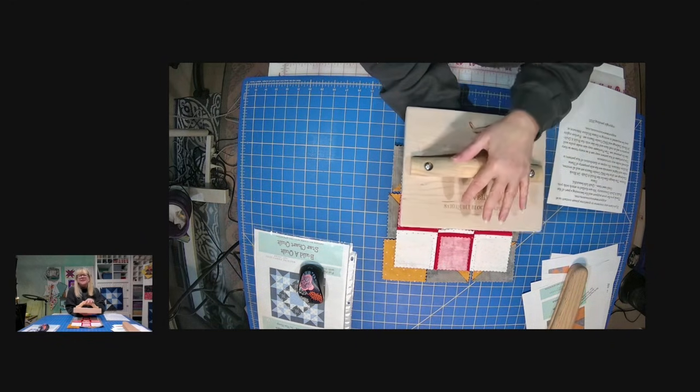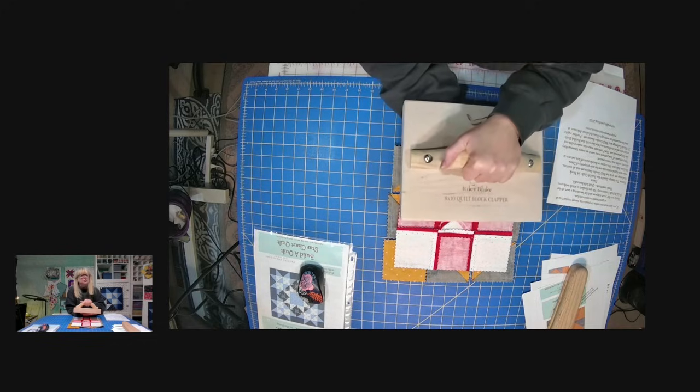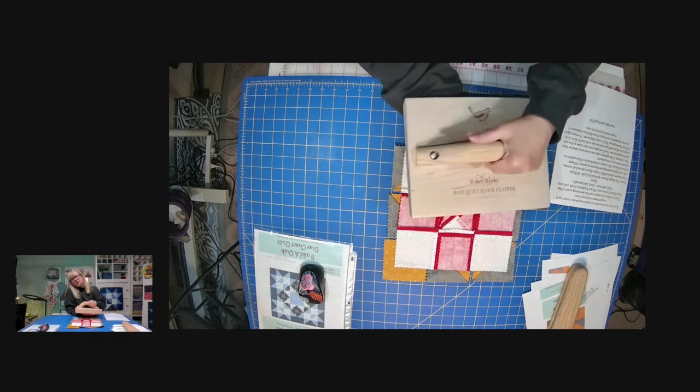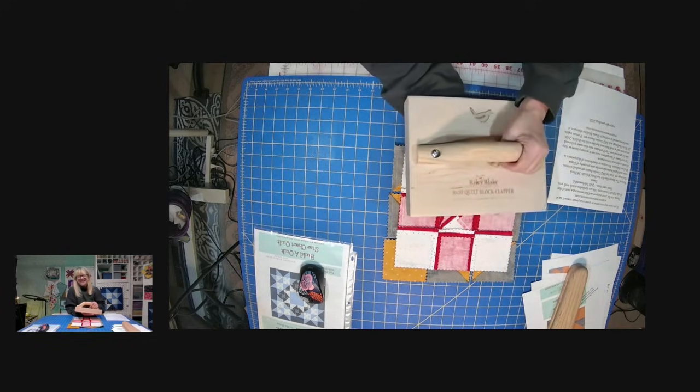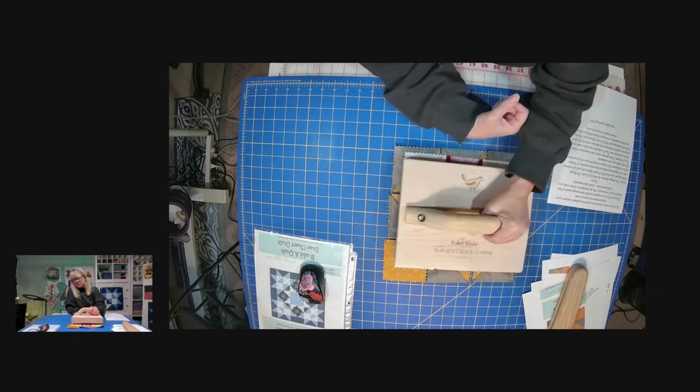This is for you, right? This is like your scissors. This is your tool. You don't let just anybody play with your tools. They need to be somebody who knows what they're doing with your tools, right? So it's perfect for these blocks.